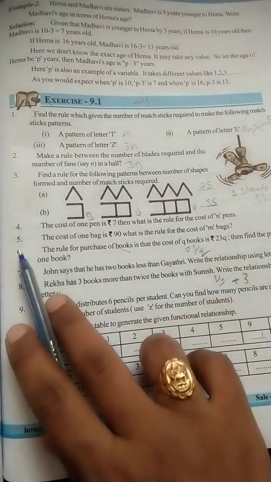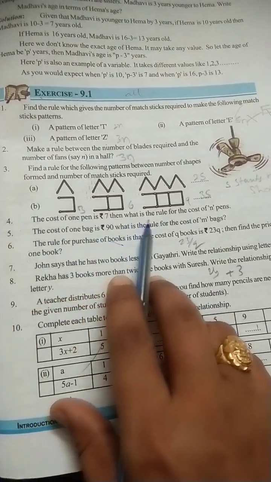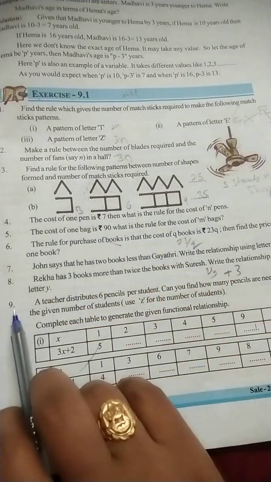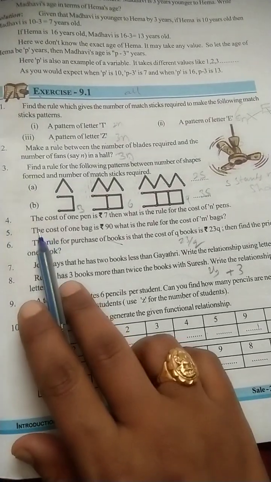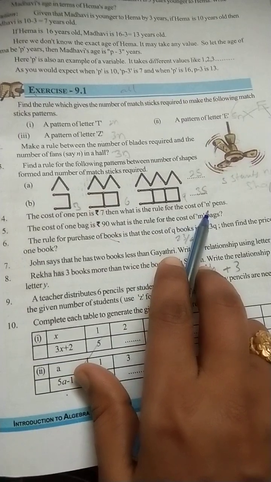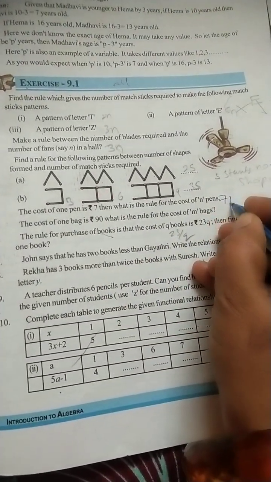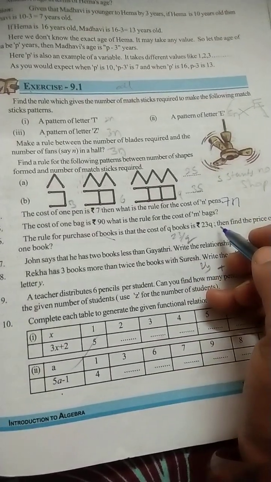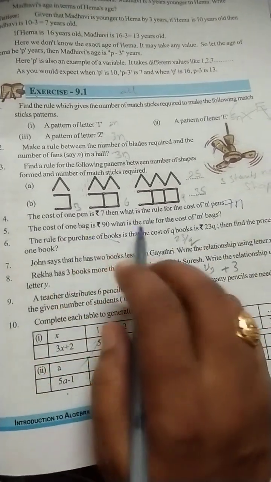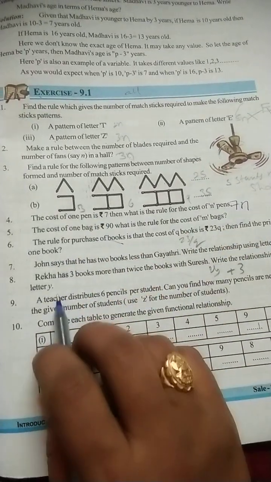Next, fourth question. The cost of 1 pen is 7 rupees. Then what is the rule for the cost of n pens? For one pen the cost is 7 rupees, so n number of pens means 7n. The pattern for this is 7n. Just 7n, write down the answer. Just multiply the number of pens with the cost, so we will get the pattern, right?